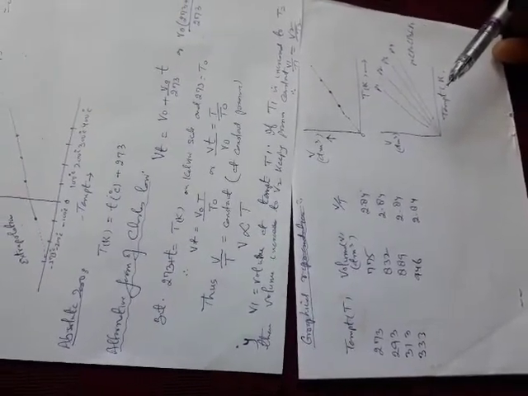In other words, hot air is less dense than cooled air. This enables hot air balloons to rise up by displacing the cooler air of the atmosphere. So this is about Charles law.